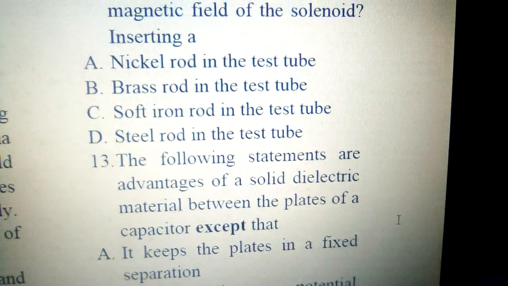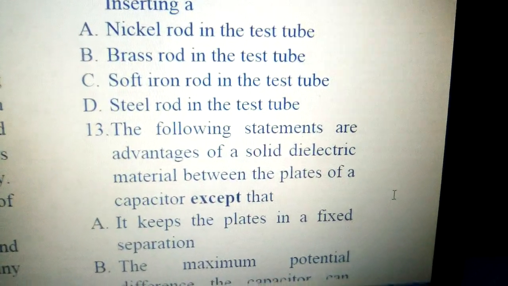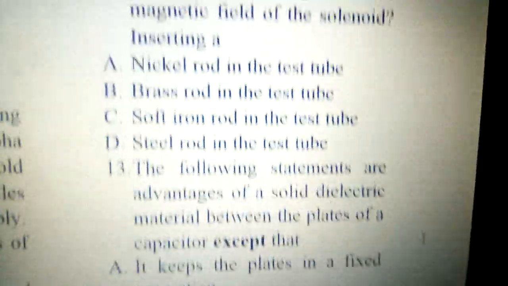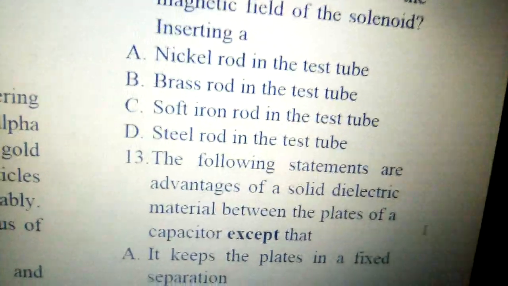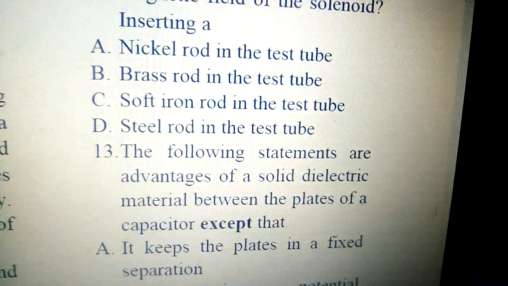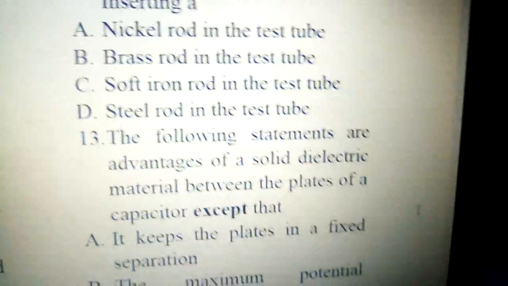The correct answer to this question is option B, because brass is a non-magnetic material, so it cannot have any effect on increasing the magnetic field of that solenoid. That is Michael Faraday's law on experiment on electromagnetic induction.